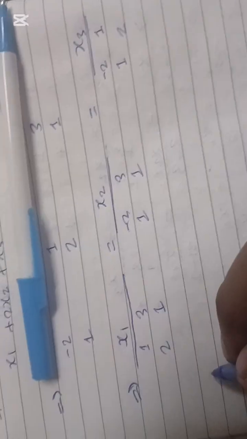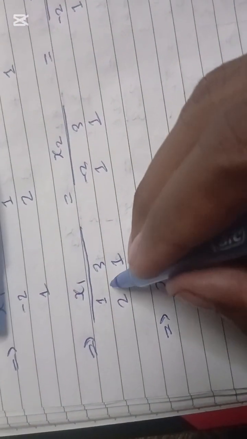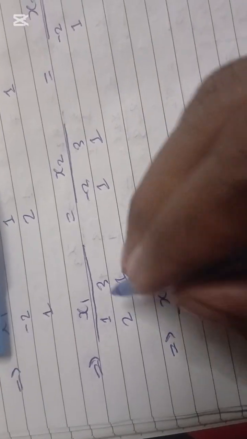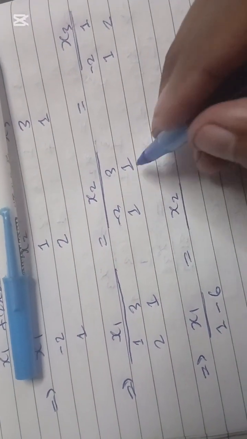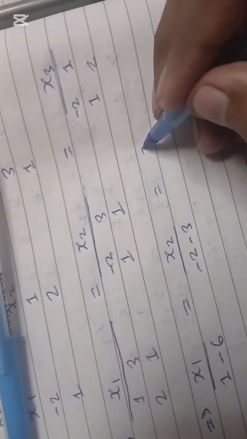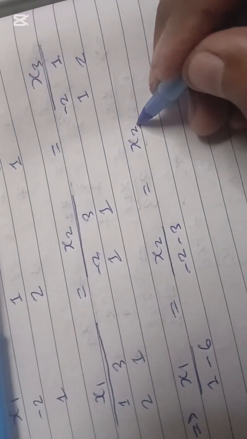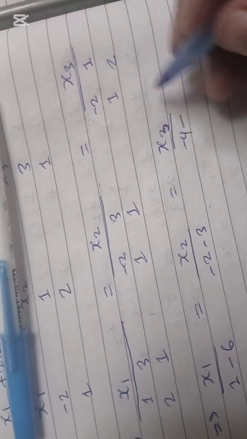So we solve this to get our eigenvector. For x1, 1 times 1 is 1, minus 2 times 3 is 6. For x2, 2 times 1 is minus 2, 1 times 3 is 3. For x3, not x2, sorry, 2 times 2 is minus 4, minus 1 times 1 is 1.